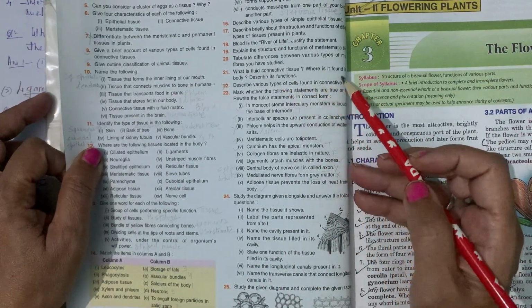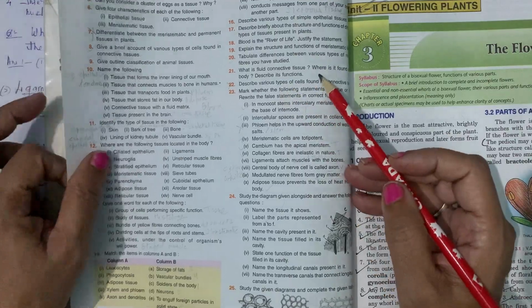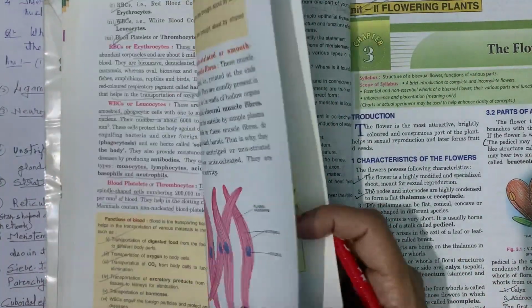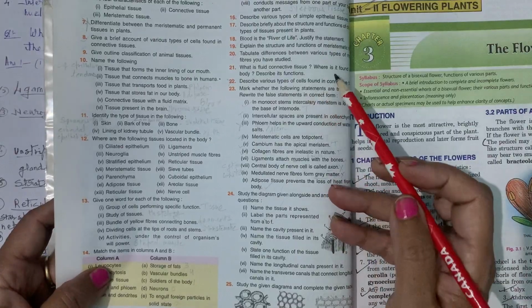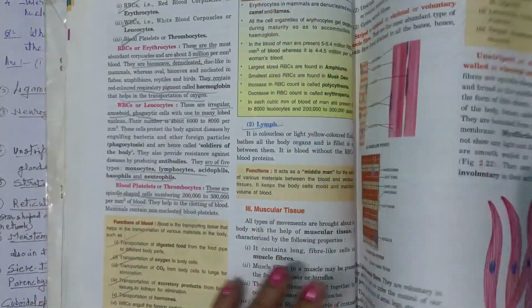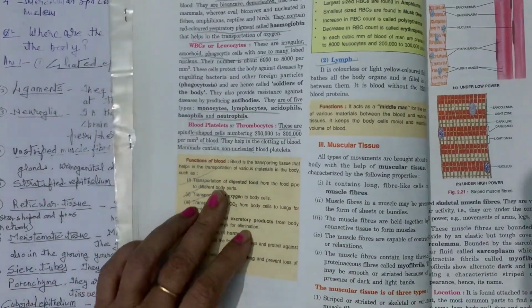What is fluid connective tissue? Where is it found in the body? Describe its function. As you know already, fluid connective tissue is the blood. Where is it found? It is found in the blood vessels. What are its functions? Now see the functions.